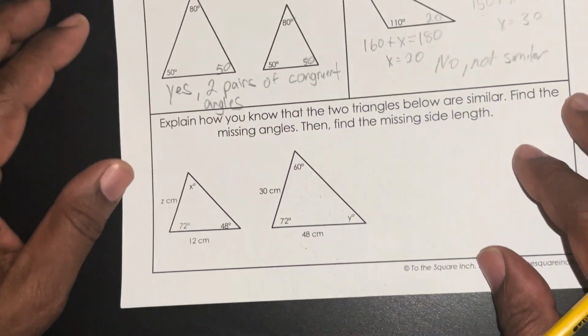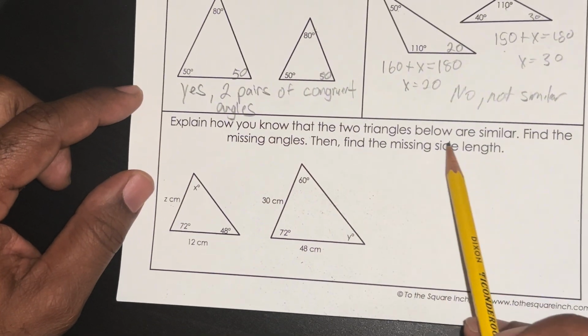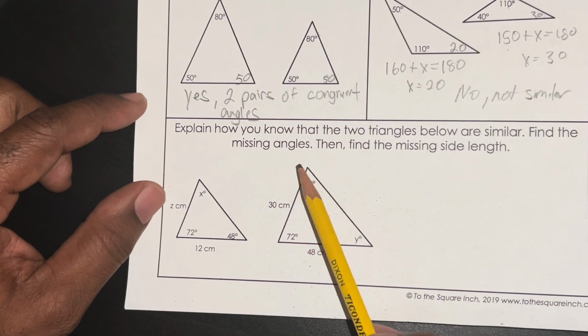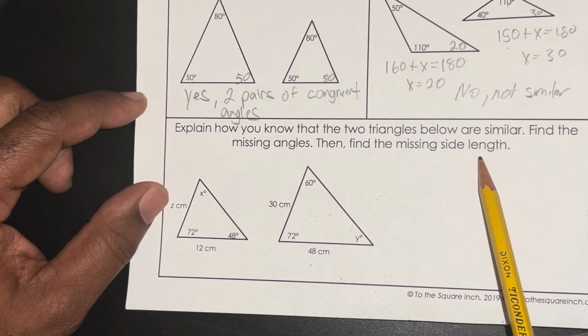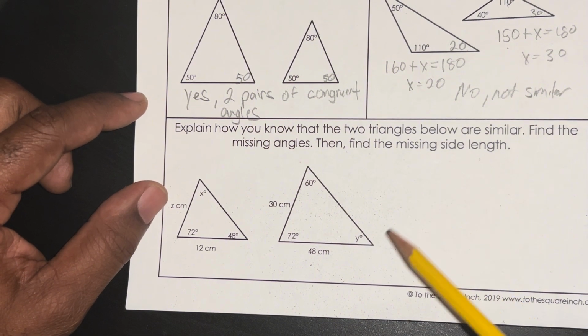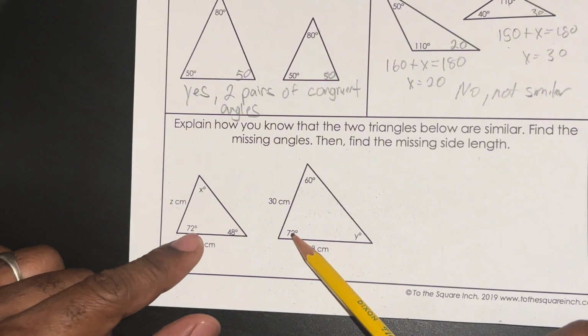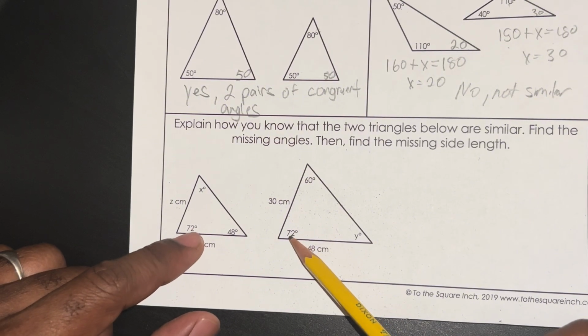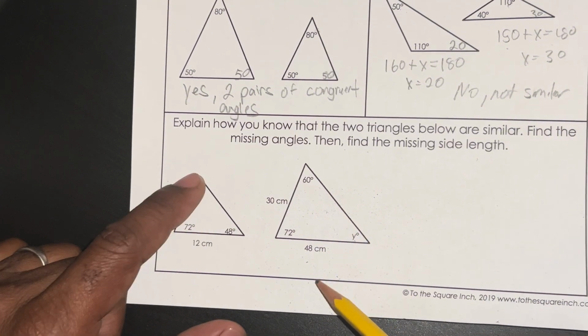Let's try this one before you guys start practicing your own. It says, explain how you know that the two triangles below are similar. Find the missing angles, then find the missing side length. Let's look at the angles first. Got 72 here, and then we have missing, missing. This is missing, this is missing.